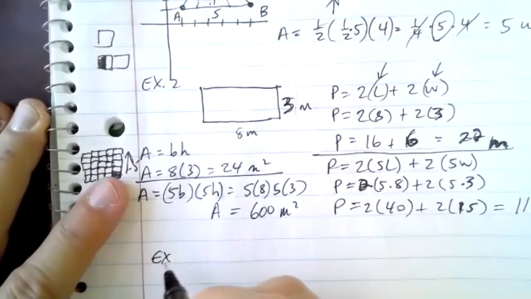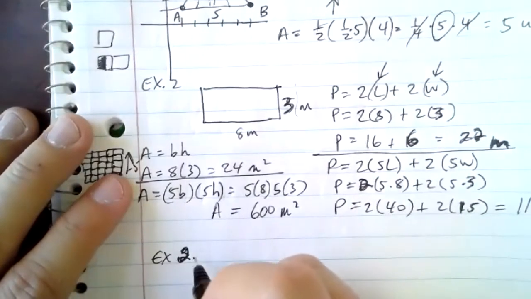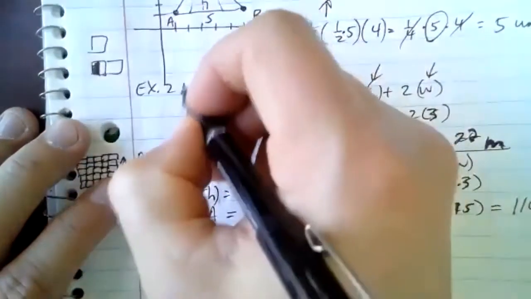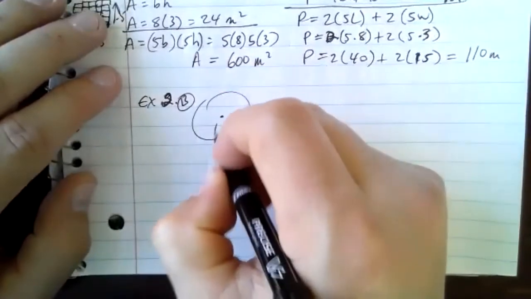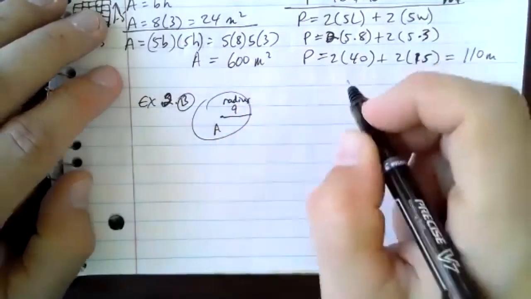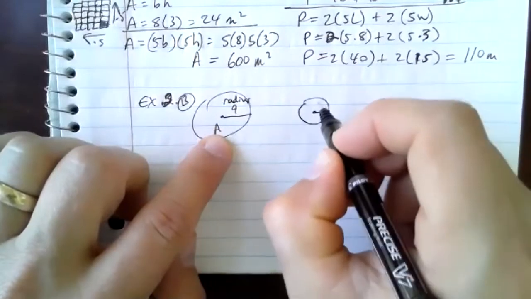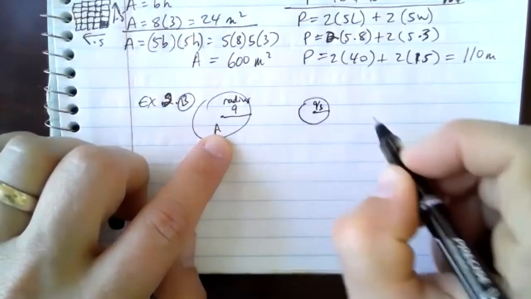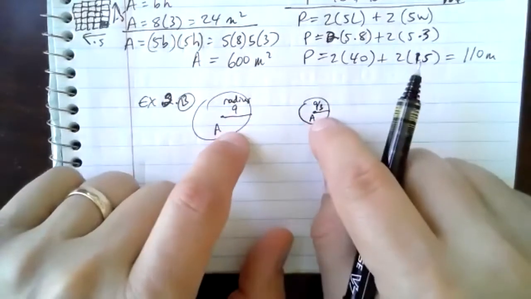So we're going to start off with example 2, part B. This was example 2, part A. So now we're going to come down here and work out: circle A has a radius of 9, and we're going to change the size of this circle by dividing the radius by 3. So in other words, what's the new circumference and the new area?